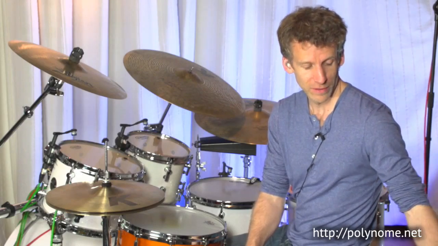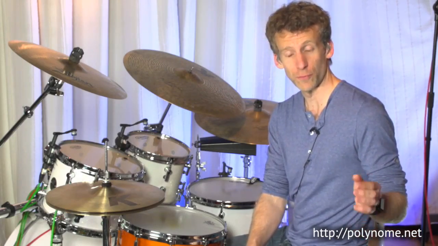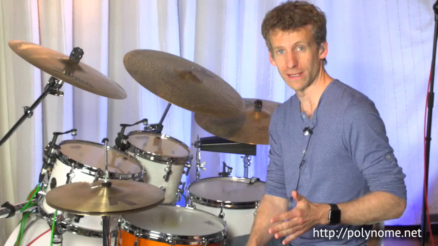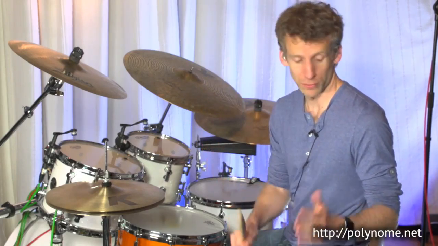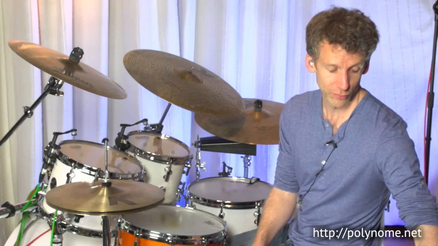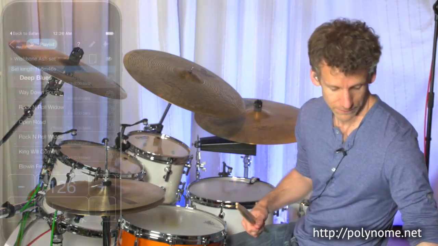What I've done with PolyNome is instead of having just straight clicks, I've programmed in the grooves that I'm going to have to play. And this helps me get into the feel of the song before I've even started playing. So that same song with the groove programmed would go more like this.